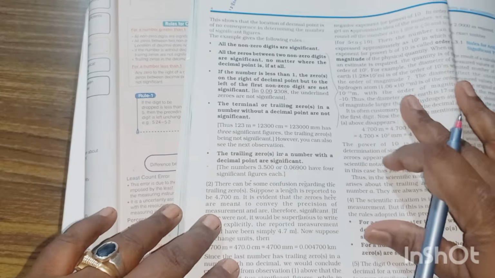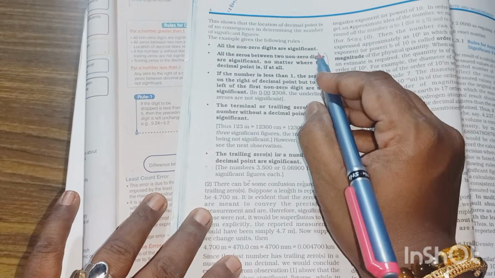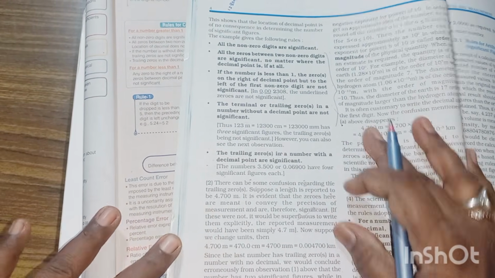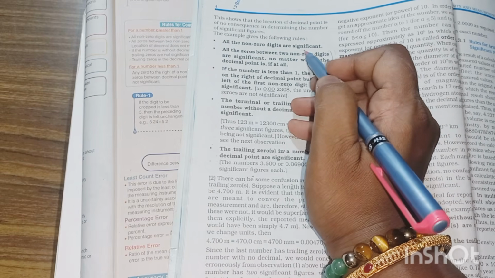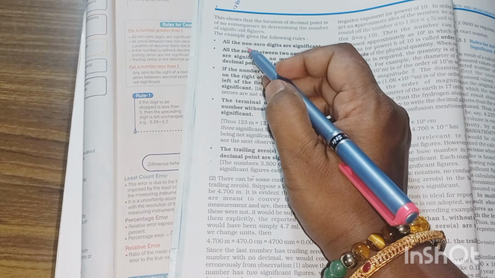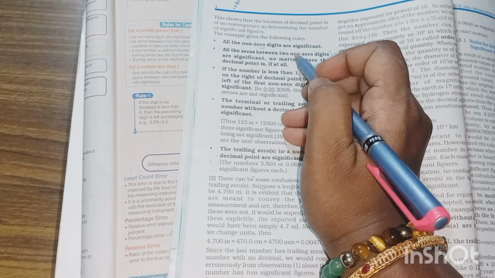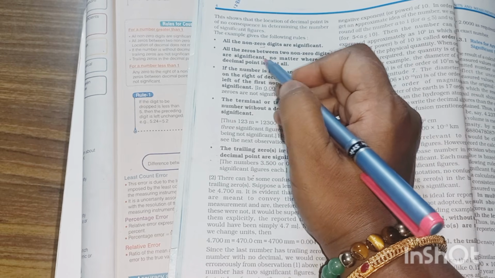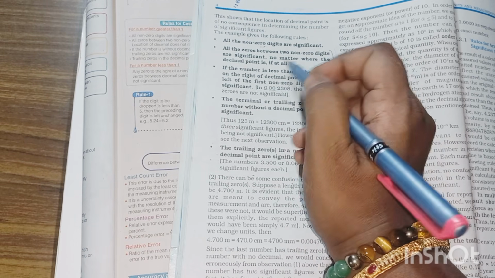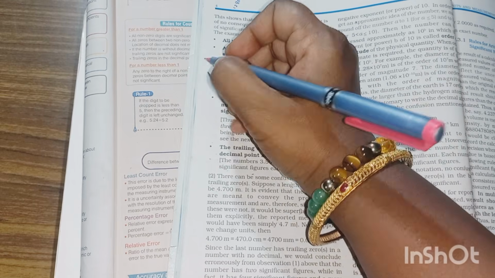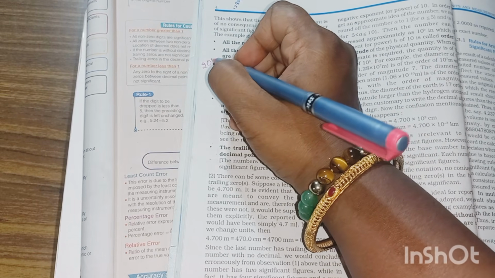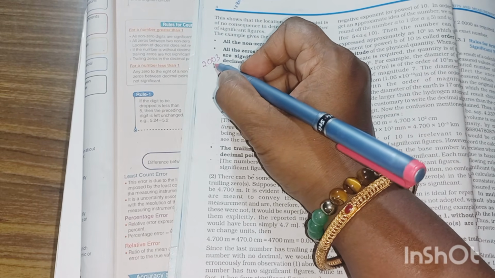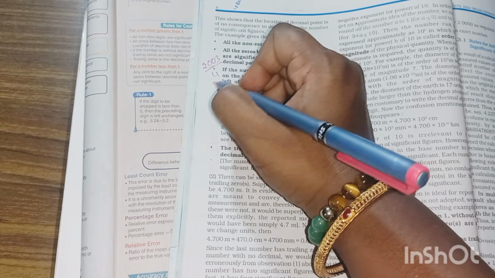Okay, so now let us see the rules. These are very, very important rules that you have to follow. All the non-zero digits are significant. All the zeros between two non-zero digits are significant. For example, if it is 2003, here there will be 4 significant figures.